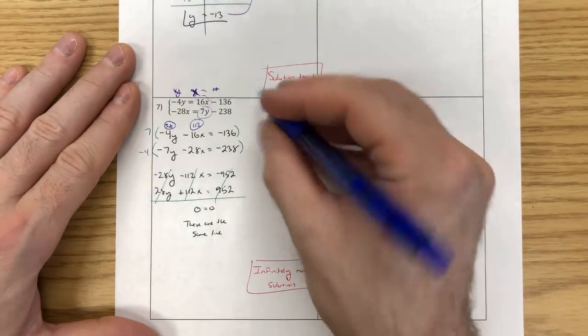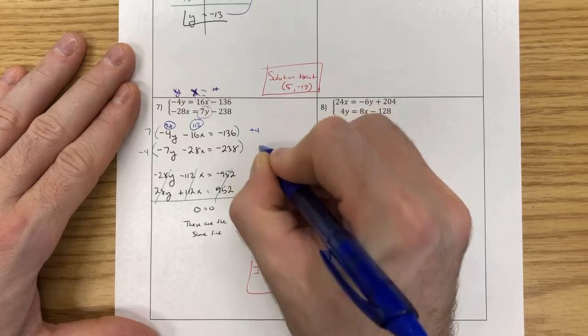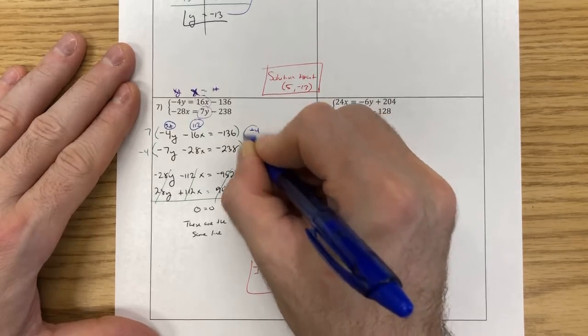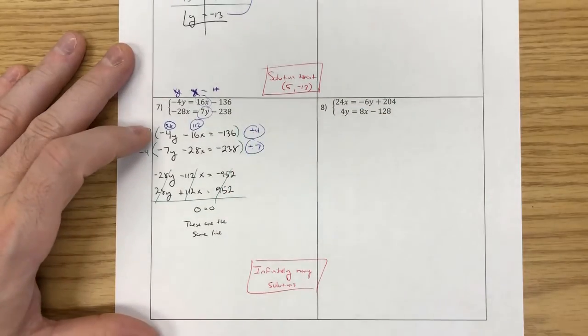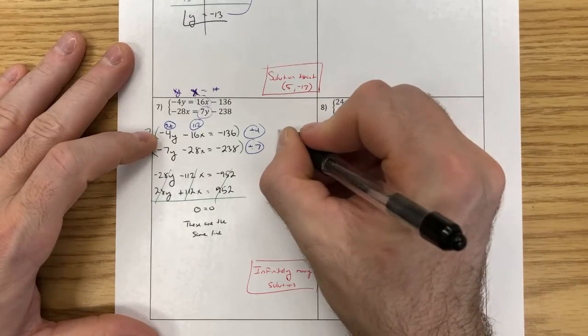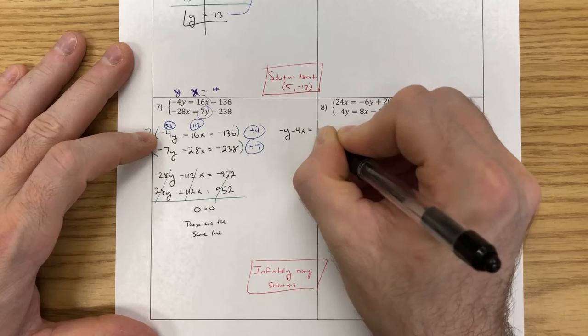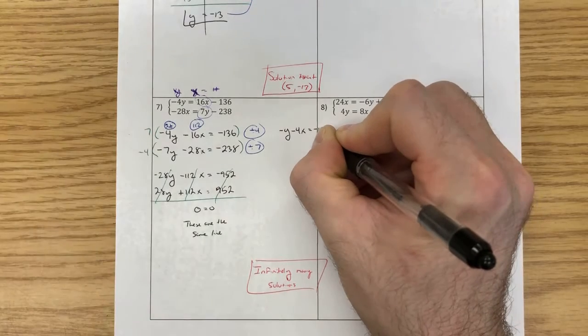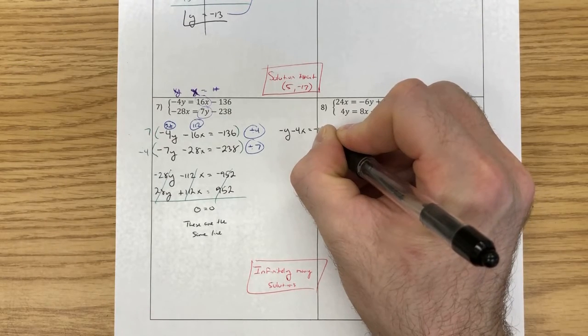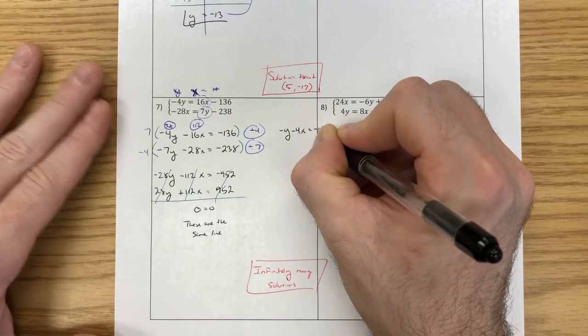And for those of you who are thinking about, could I solve this by reducing? Well, yes. What happens if instead I divide by 4 and I divide by 7? Could I do that? Well, yeah. If I divided this by 4, I'd get a negative y minus 4x equals negative, let's see, 136 divided by 4 is going to give me 34.